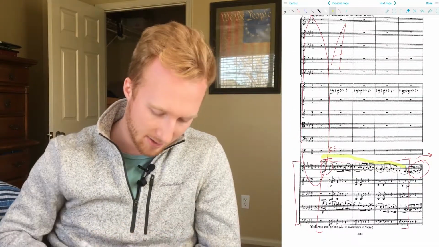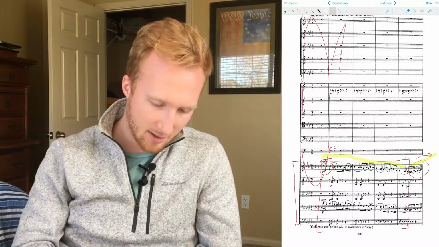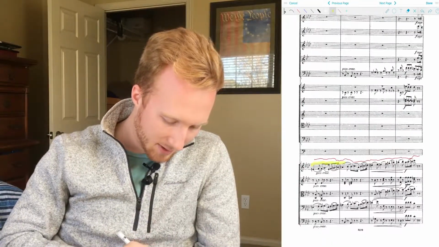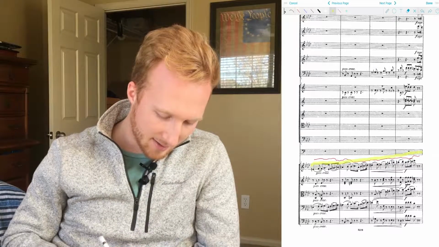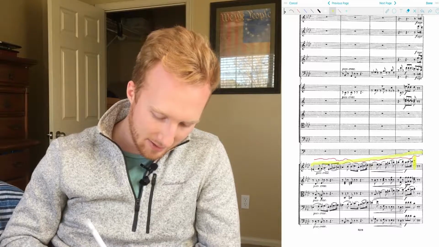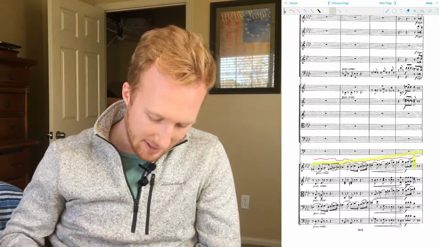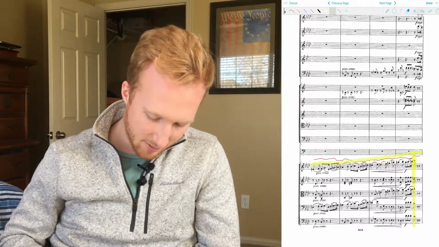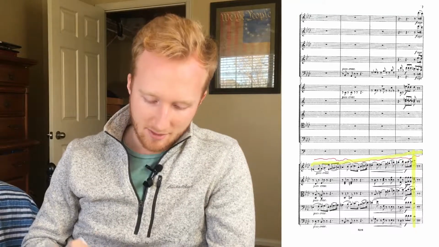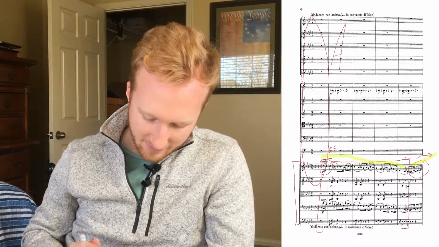So let's get our highlighter here. So we start heading up here. Then as this next page goes on, continue to rise, continue to rise, continue to rise. And then eventually this is the climax point of this phrase, this in the strings. And you'll notice they all have that note on beat 7 of that 9/8 measure. So that is the way that we're going to break down this next phrase.